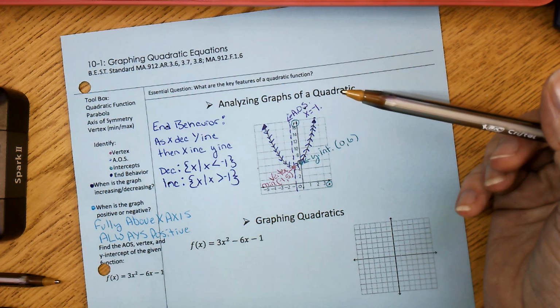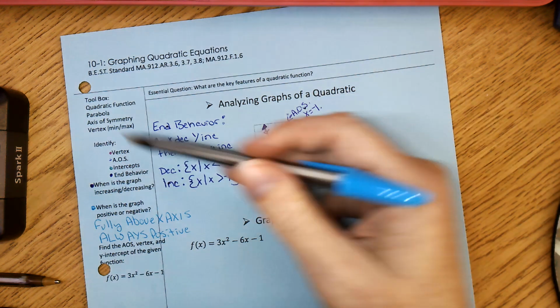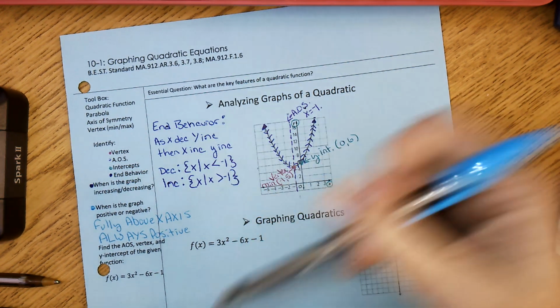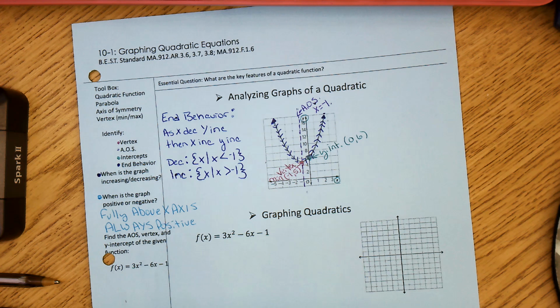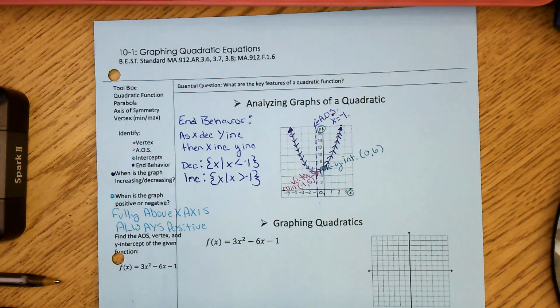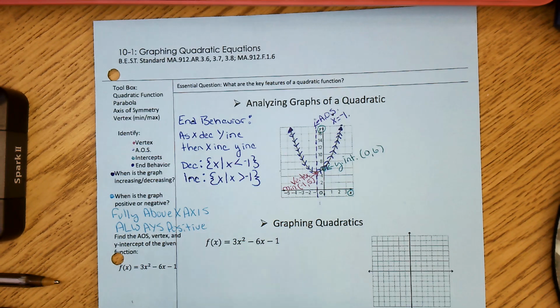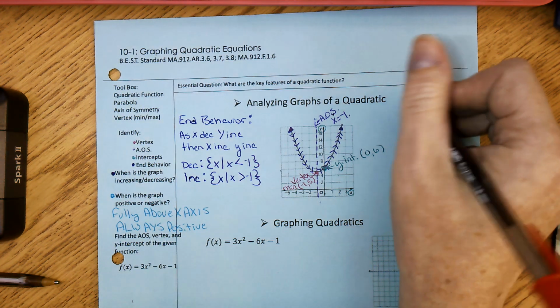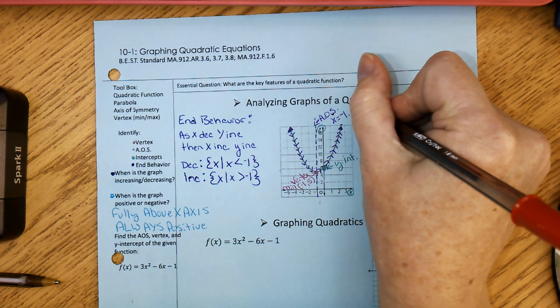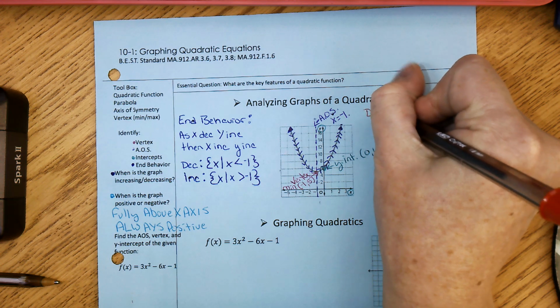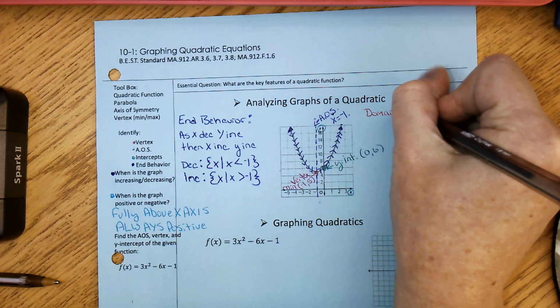All right, the other thing that it doesn't ask for here, but it will ask for later on, and you will need to know, is domain and range. We've done domain and range before, okay? So domain, this is your x's.